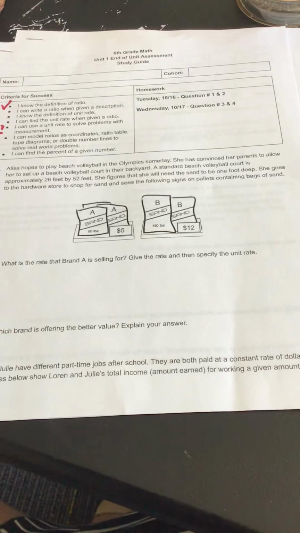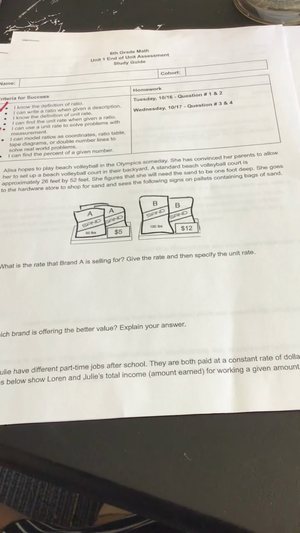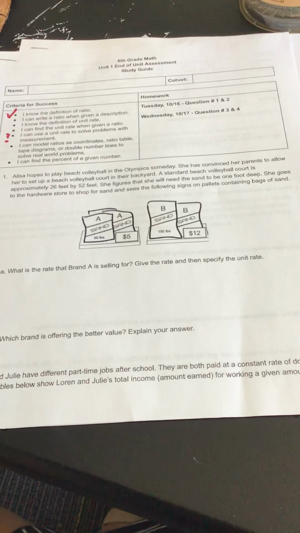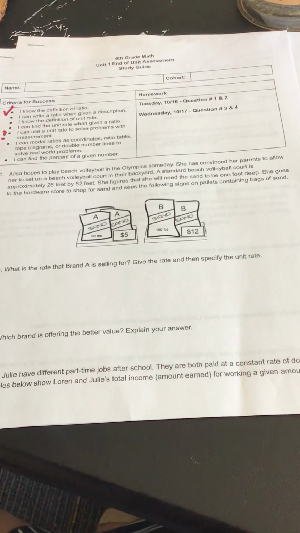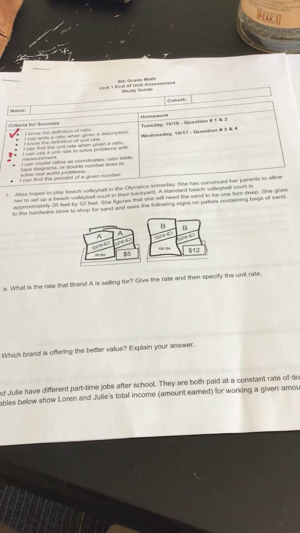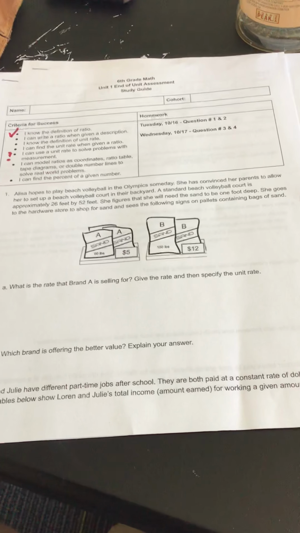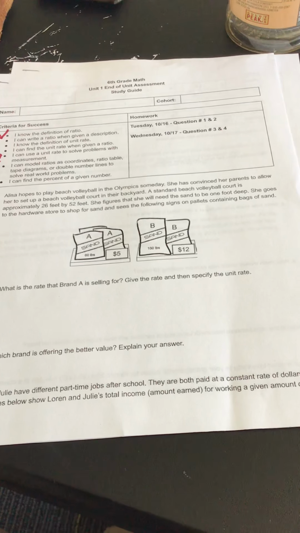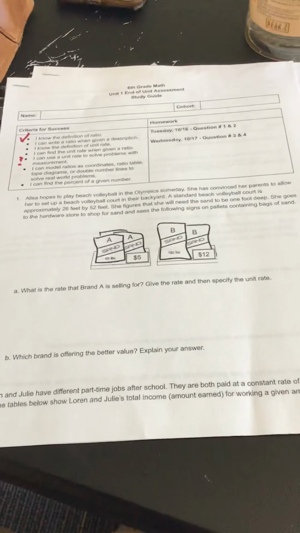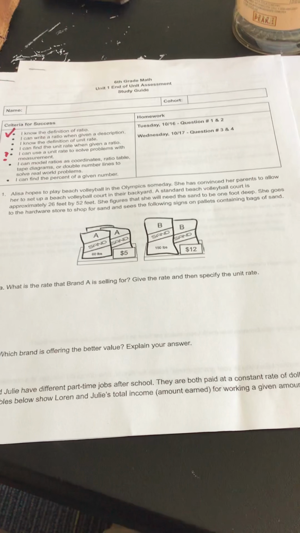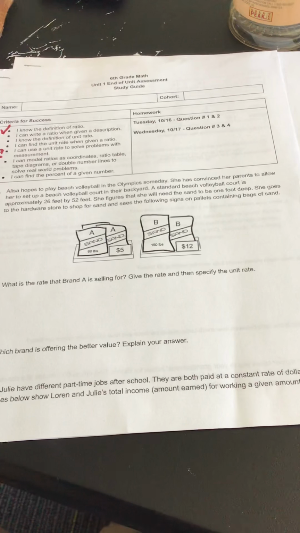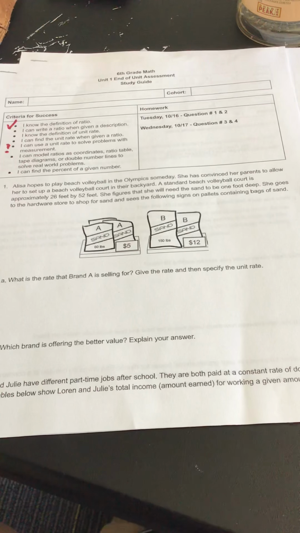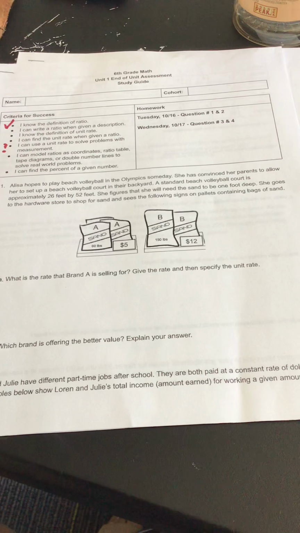So question number 1 says, Alyssa hopes to play beach volleyball in the Olympics someday. She has convinced her parents to allow her to set up a beach volleyball court in their backyard. Ooh, nice. A standard beach volleyball court is approximately 25 feet by 52 feet. She figures that she will need the sand to be 1 foot deep. She goes to the hardware store to shop for sand and sees the following signs on pallets containing bags of sand. Okay, so sand A has 60 pounds for $5 and sand B has 150 pounds for $12.